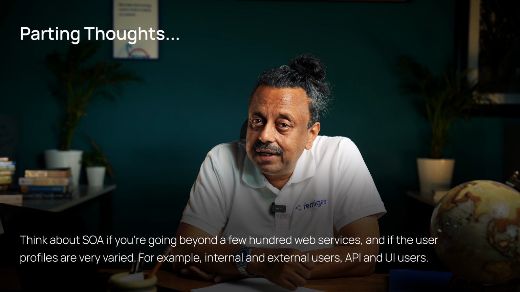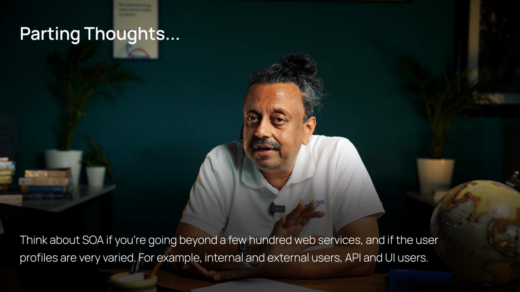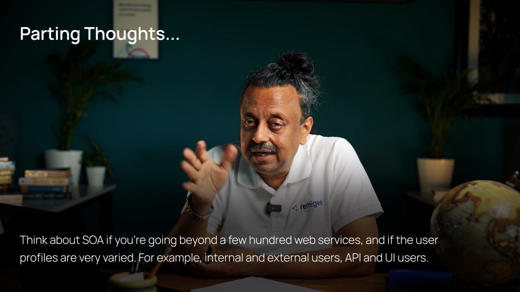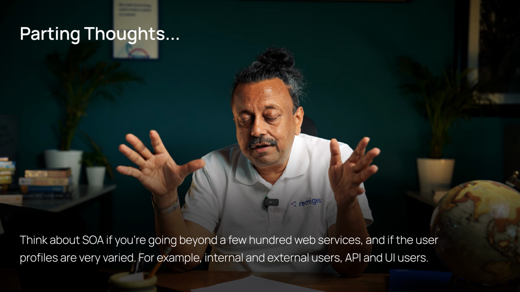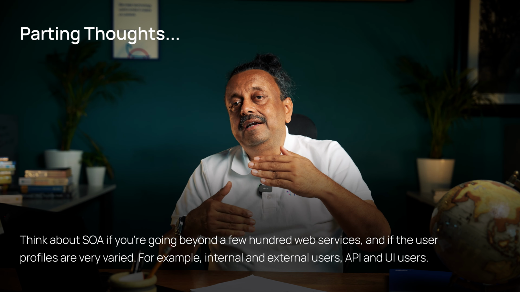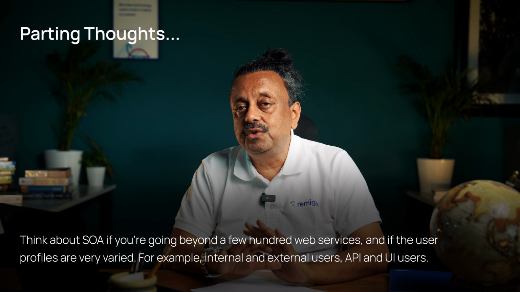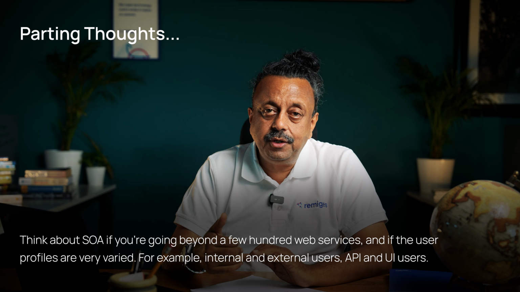Think about service-oriented architecture when you are exceeding a few hundred web service calls. I have deliberately kept the number vague because where to draw the line is of course very contextual. But where you have more than a few hundred web service calls and where you have very divergent, very varied user profiles and usage profiles. For instance, there are human users and there are API users.